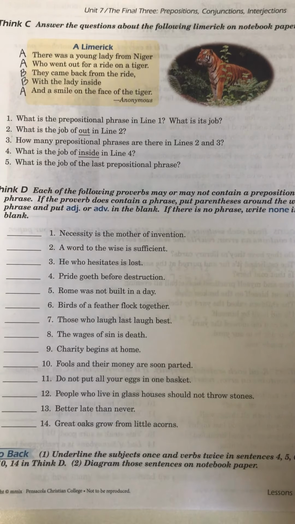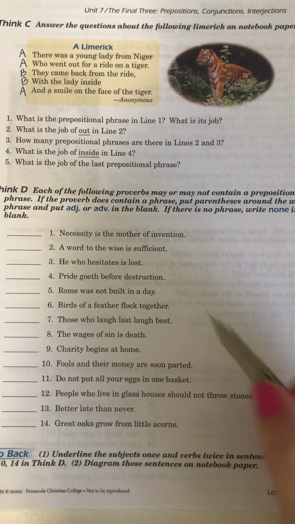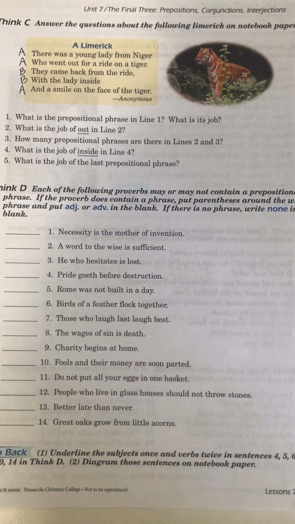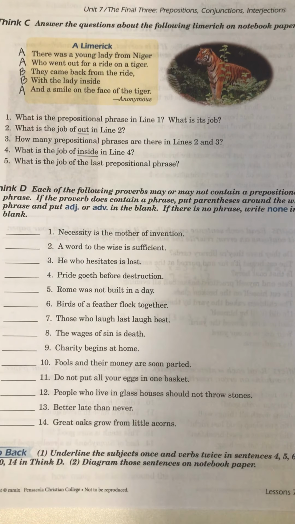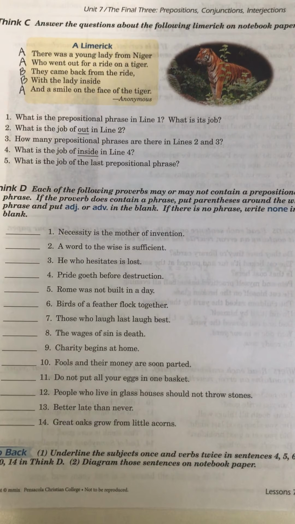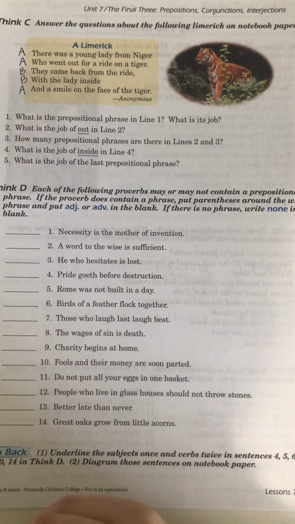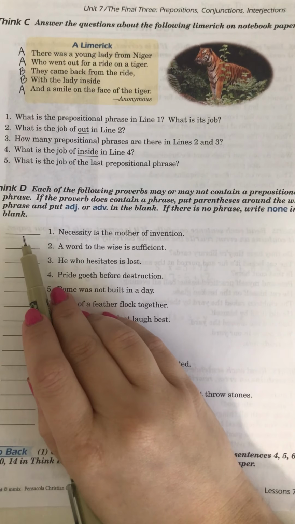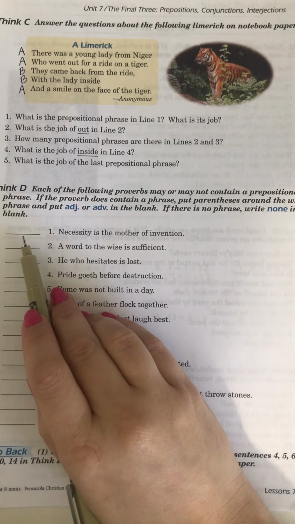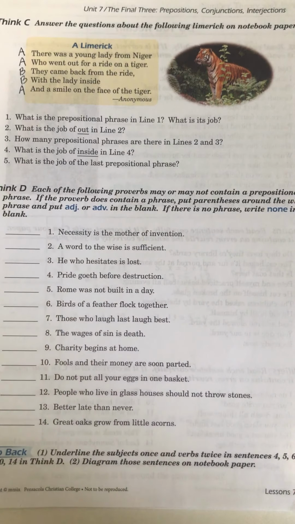So then on Think D, you're going to read these proverbs. Some of them may contain prepositional phrases, some of them may not. If they do, you're going to put parentheses around the prepositional phrase and then write, is it taking the place of an adjective or is it taking the place of an adverb?